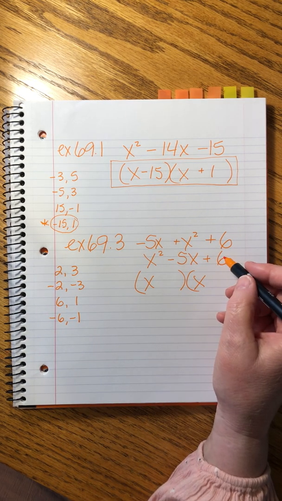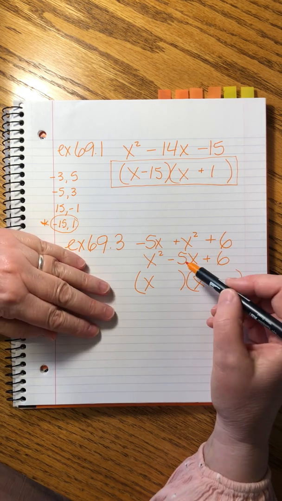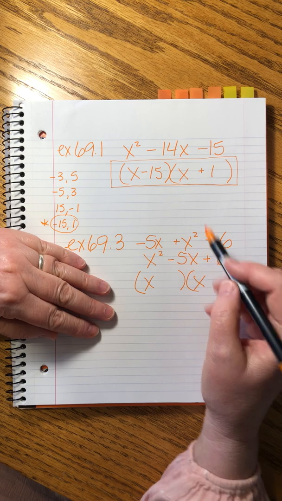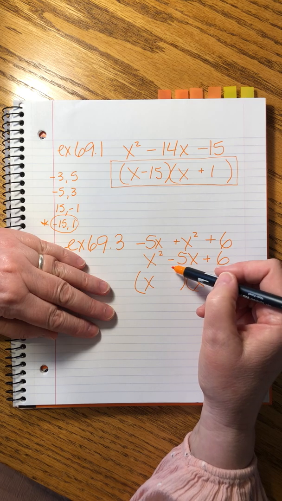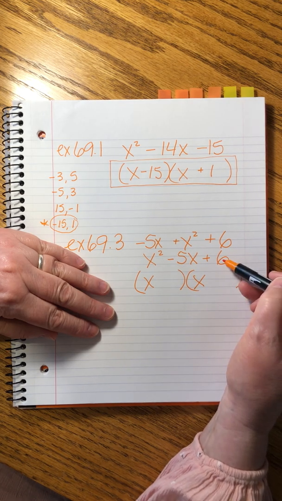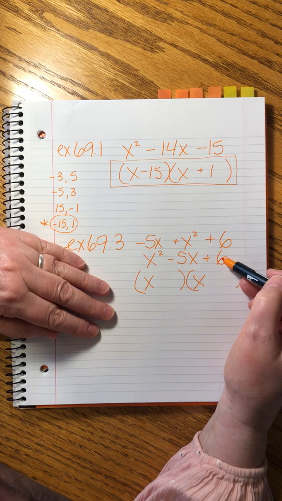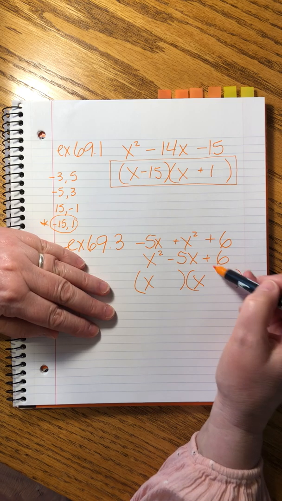Now, what a lot of students will do is they don't write it down and they think, oh, it's negative 6 and positive 1, right? Because they think it's going to be something like this. But that doesn't work because negative 6 and positive 1 give you negative 6, not positive 6. Do you see what I'm saying? The minus signs, if you're not thinking clearly, the minus signs can trick you into going down the wrong path really easily with certain numbers.